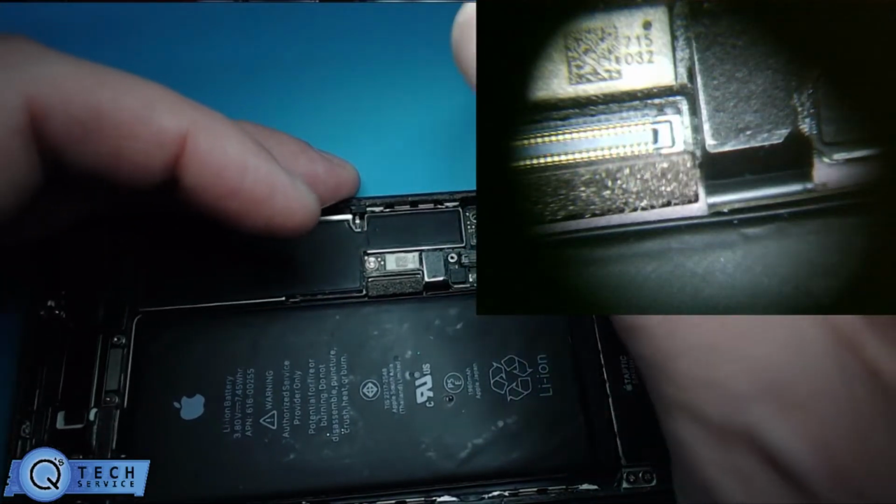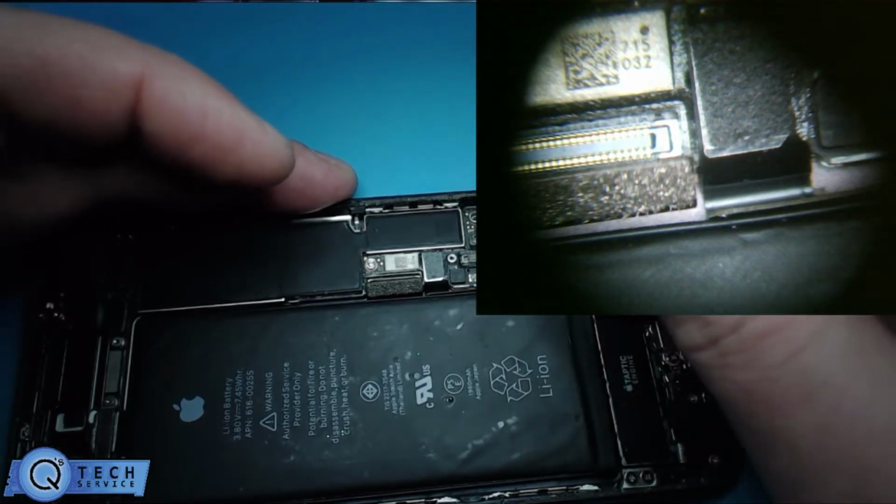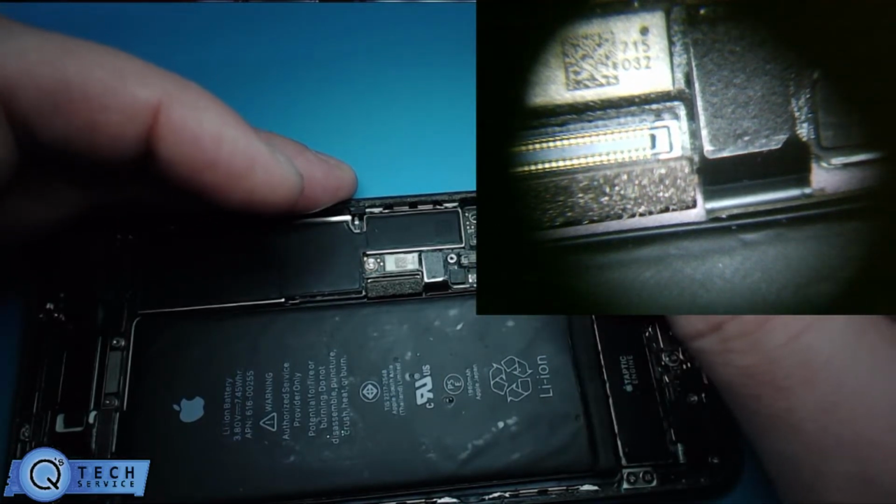One thing I gotta get is a standoff driver, but I don't know. I've always liked the Phillips or the regular flathead.